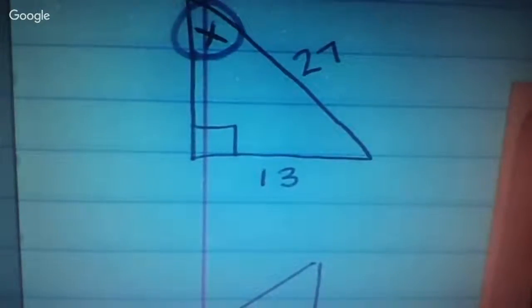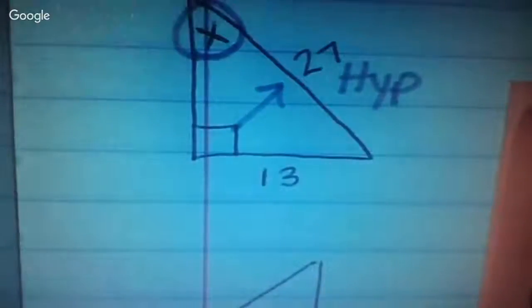Okay, so because my angle is what I need to solve for, we are given two sides. Side 27 would be what? Your hypotenuse. It's across from your 90. So this is my hypotenuse. 13. So your big one.